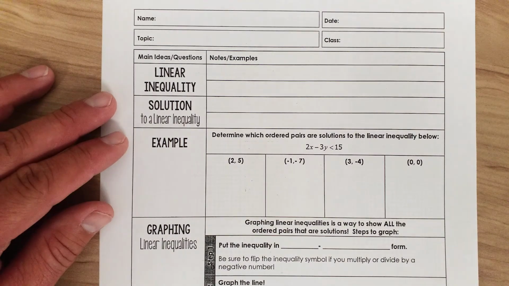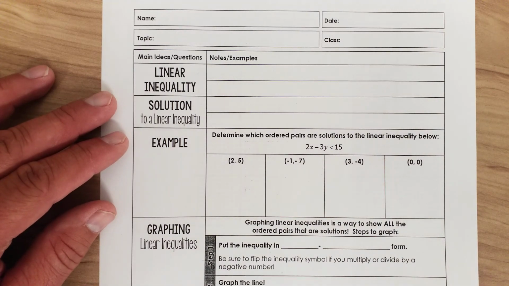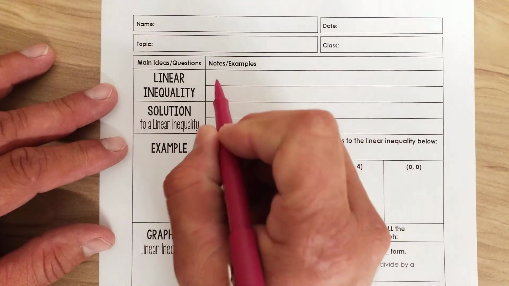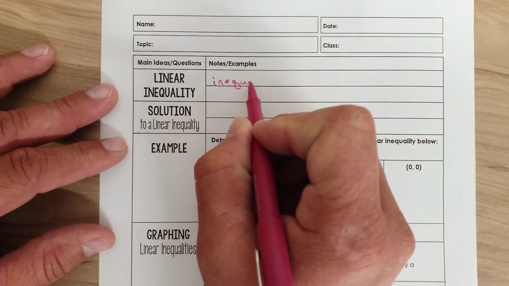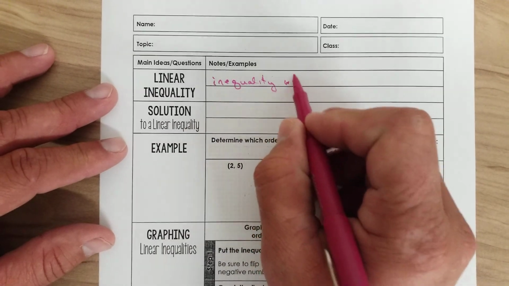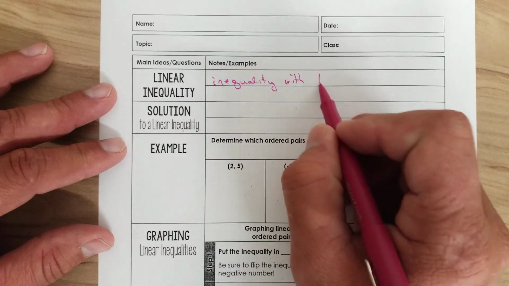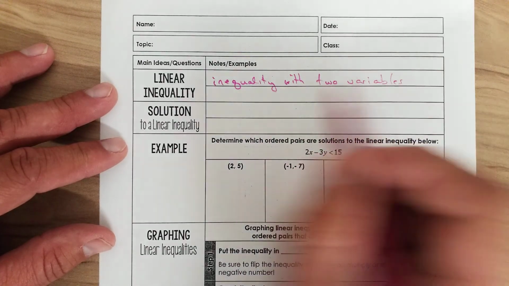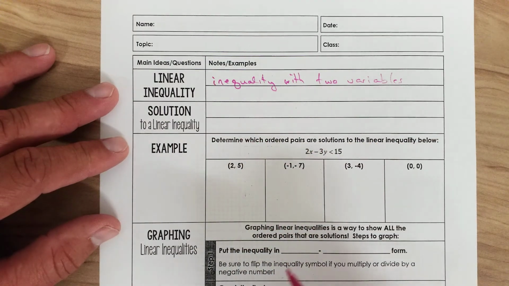Okay, in this lesson, we're going to be talking about linear inequalities. And a linear inequality is simply an inequality. Remember the greater than or less than. An inequality with two variables, x and y, that can be graphed.